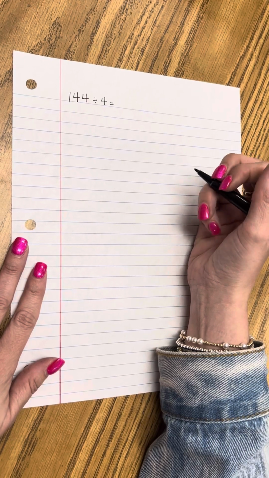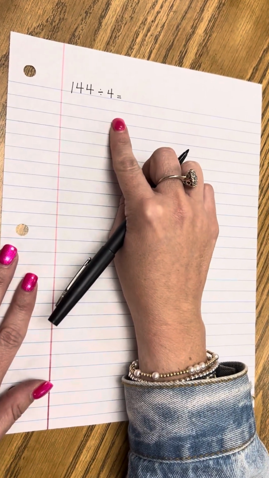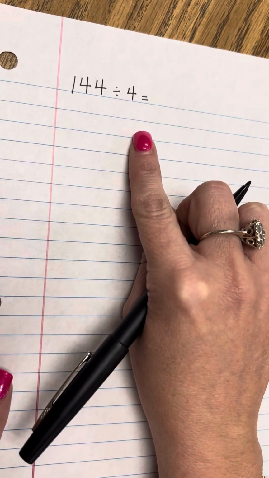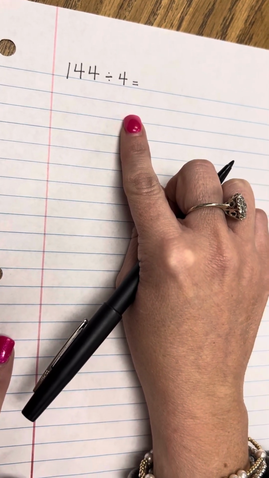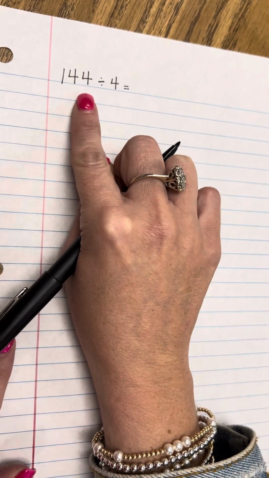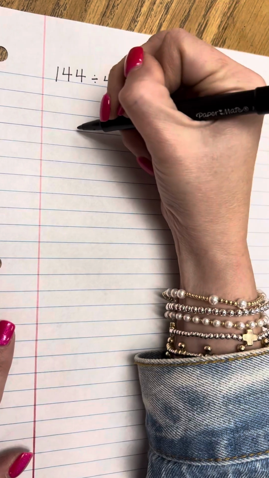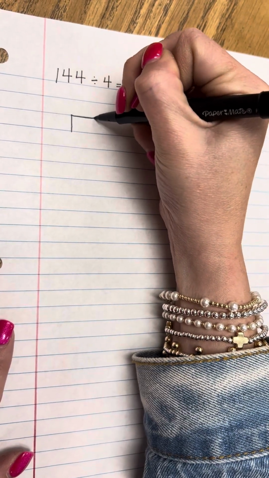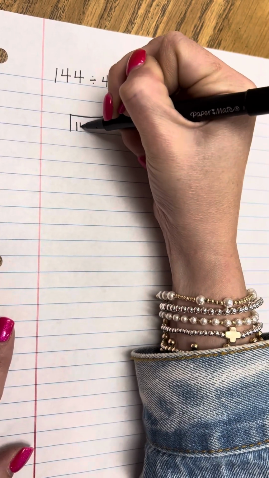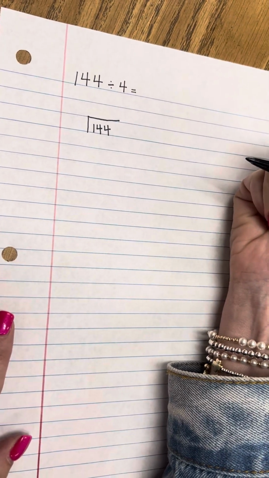Okay, so we're going to start out with 144 divided by 4. This is an example of a division problem that your child will need to know how to work out. So we talk about how our large number, 144, is called our dividend, and our dividend goes inside of our house. And I'm sure that most of you remember setting up a division problem like this.